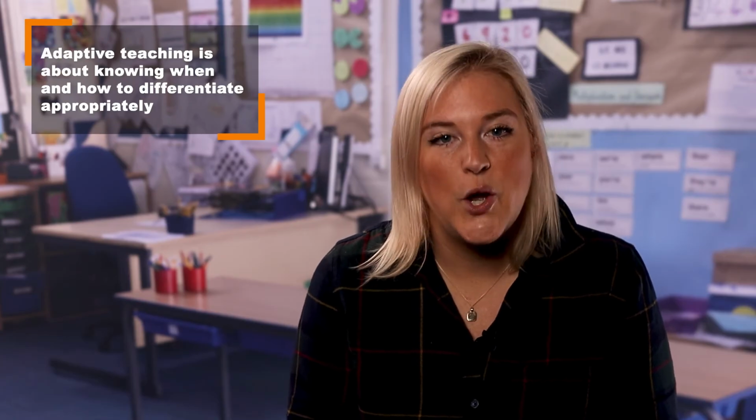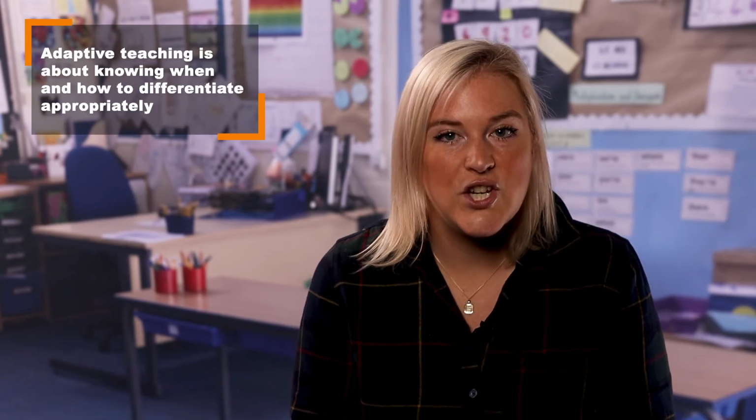Adaptive teaching is about knowing when and how to differentiate appropriately and being flexible to know when to push learning forward and not put limits on children's learning. When teaching, have the confidence to recognise when a topic is being understood or if it needs reteaching in a different way. Deviating from that lesson plan is fine. The main goal is that all pupils get it.